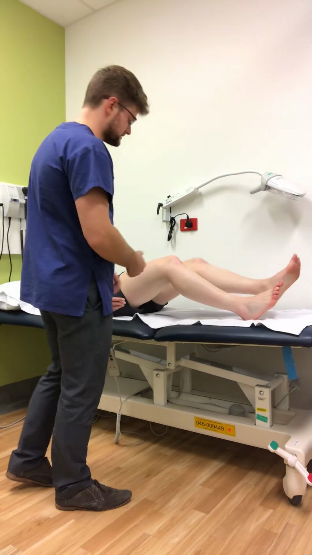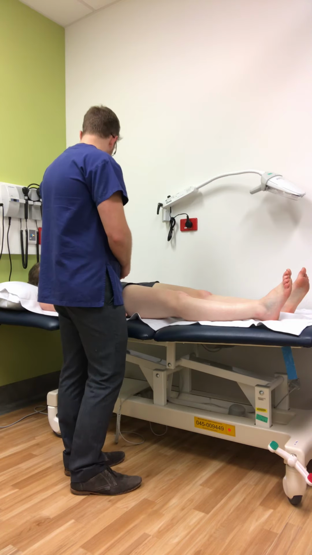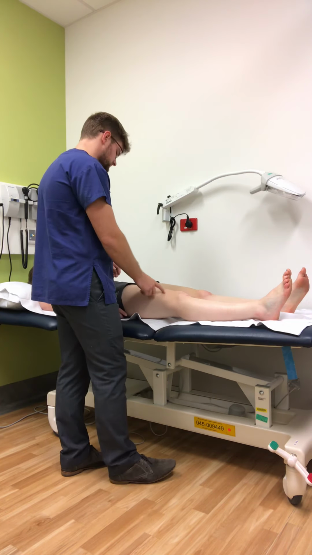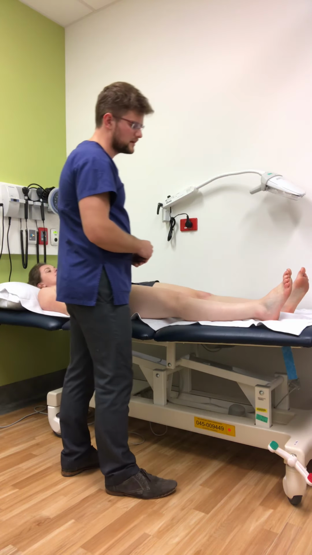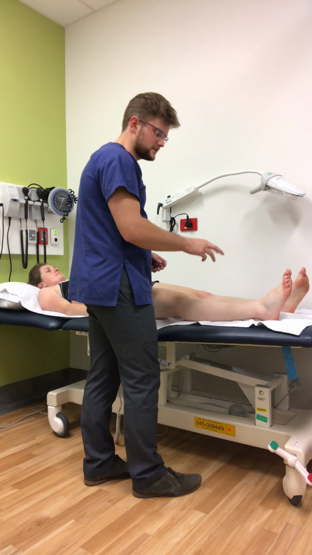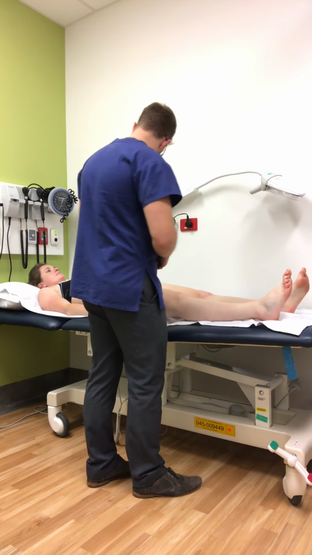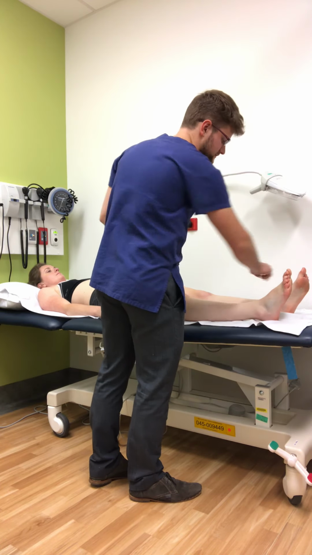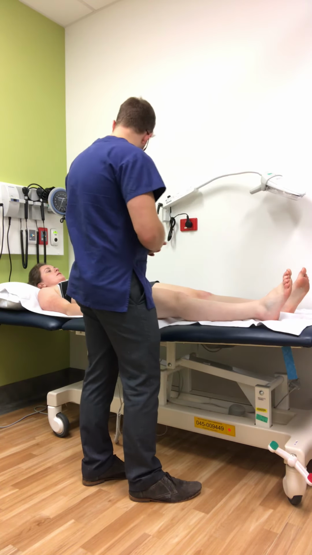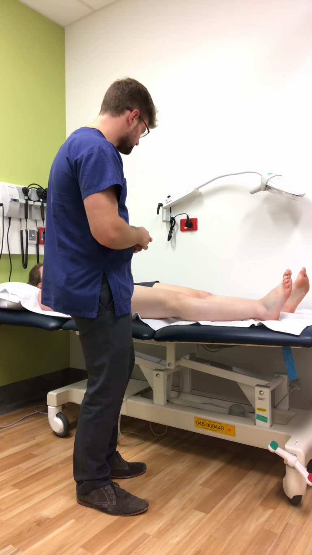Now we can continue the examination looking at sensation. The L4 region is the anterior lateral aspect of the thigh. You'll just let me know when you can feel me touch you. Yeah. Yeah. Does it feel the same both sides? It's the same. Then we move on to L5, which is between the first and second toes. Tell me if you feel touch. Yeah. Yeah. Does it feel the same? The same. And S1, which is on the lateral aspect of the foot. Yeah. Yeah. Does it feel the same? Same. So again, throughout looking for any discrepancies in the dermatomes.